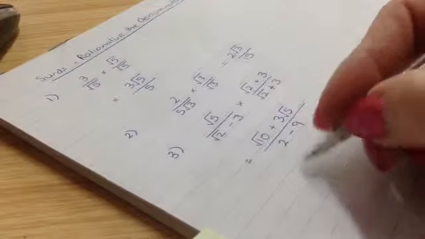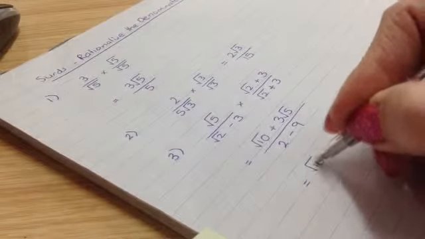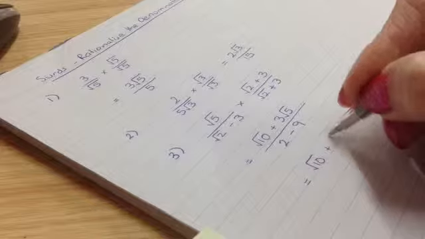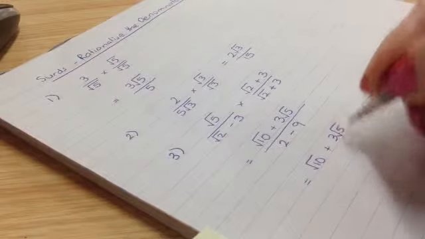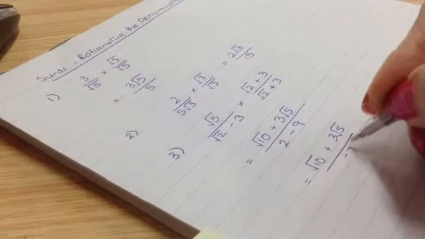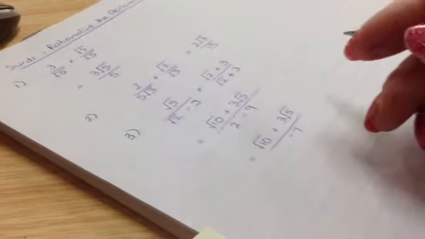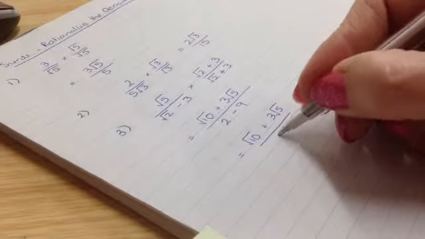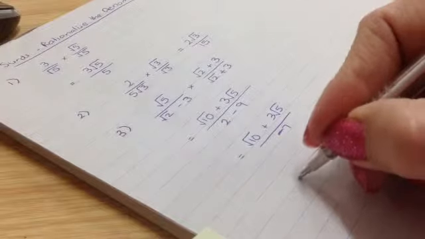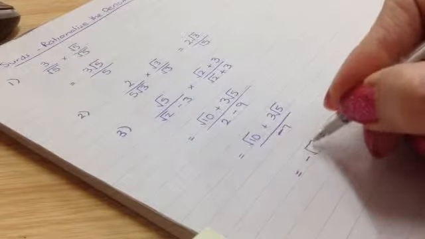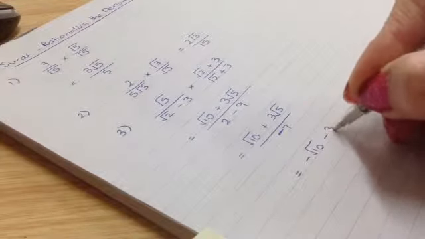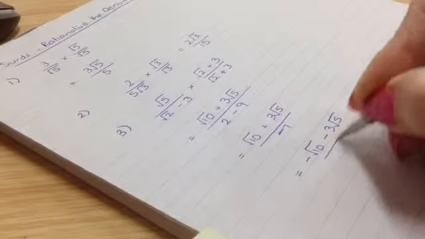Okay, and then we have root 10 plus 3 root 5 over minus 7. That's what 2 minus 9 is. And then bring your minus up the top all the time, okay? So it'll be minus root 10 minus 3 root 5 all over 7.